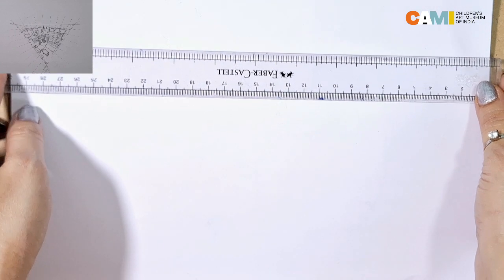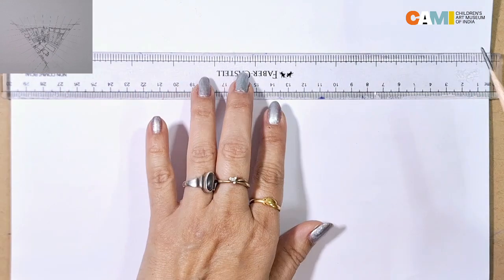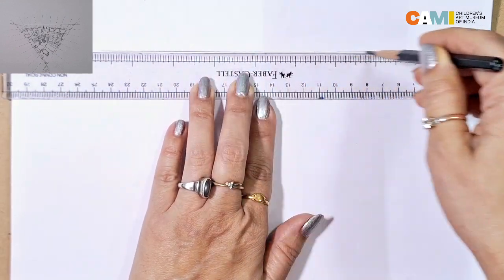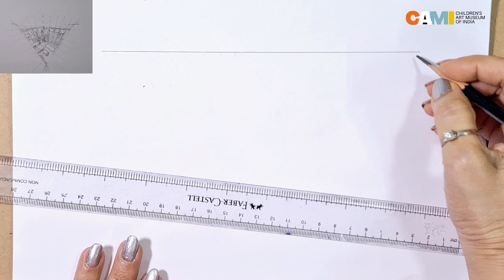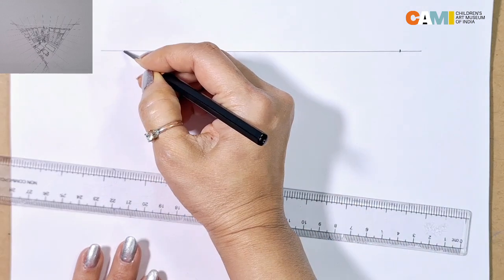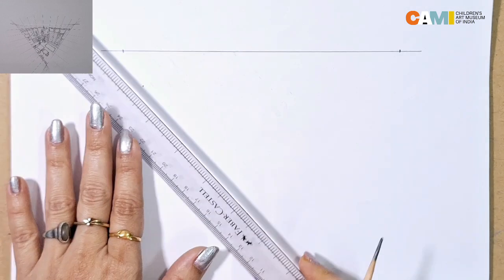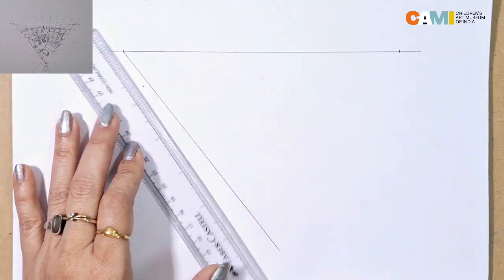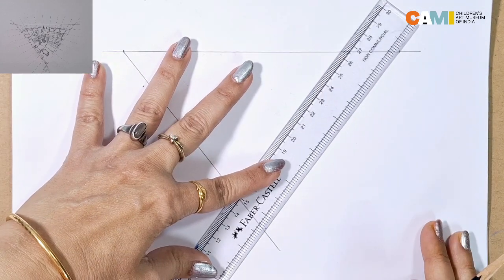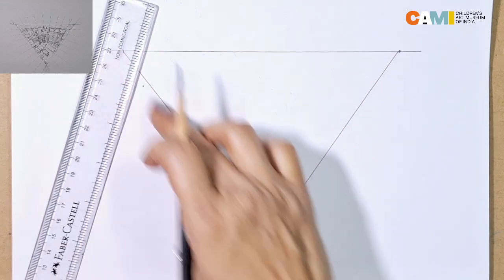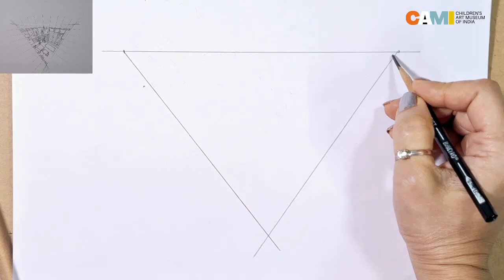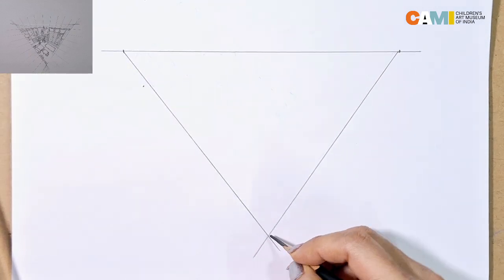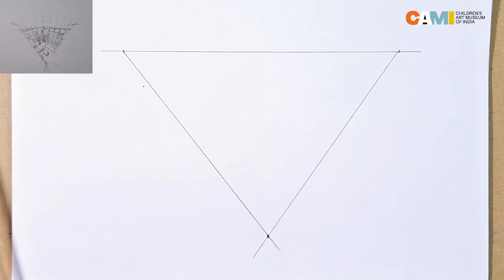So let's begin for today's sketch. Let me draw a horizon line where I will rest 2 points, one at this end and the other at this end. You can put the points anywhere you wish, but it should be a triangle. So this distance and this distance is same, and these two angles are nearly the same. So the line which crosses here becomes your third point.